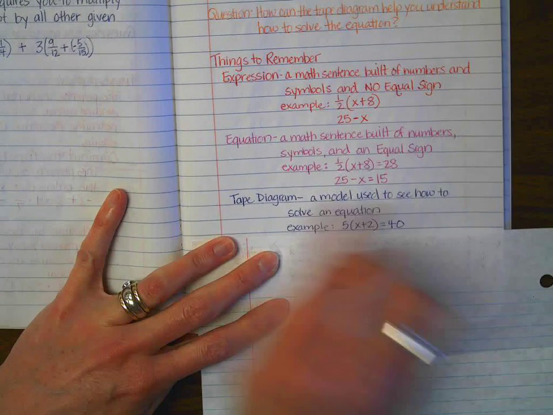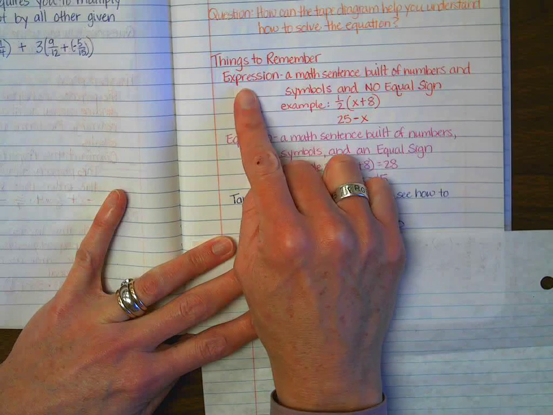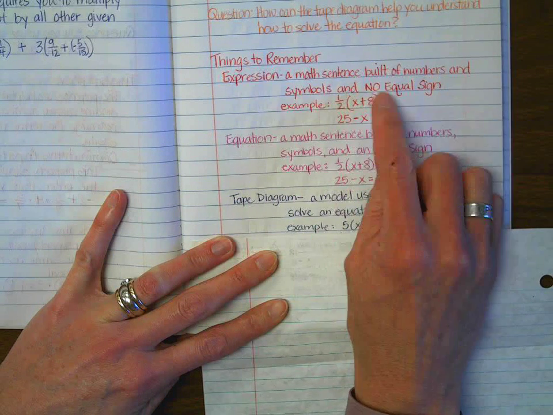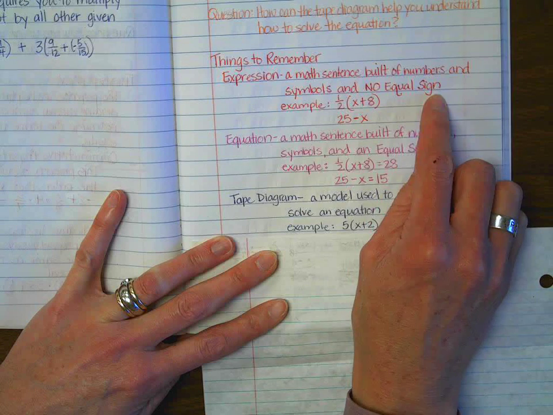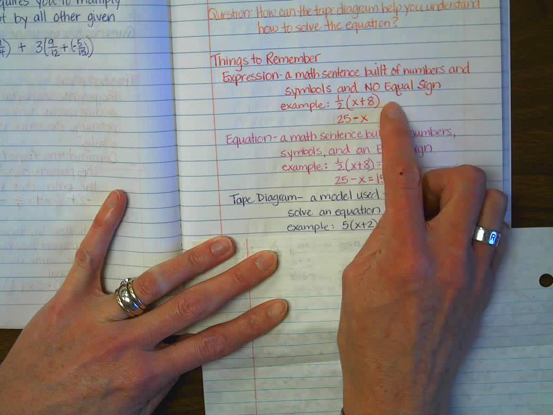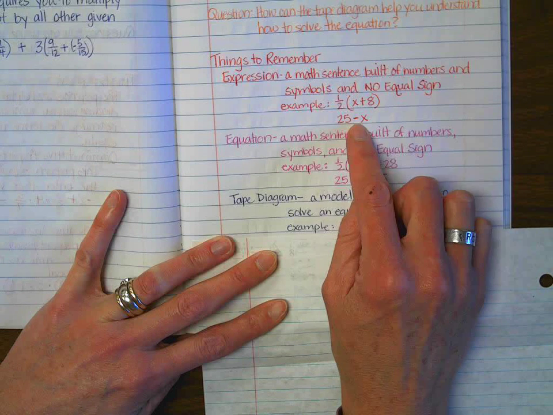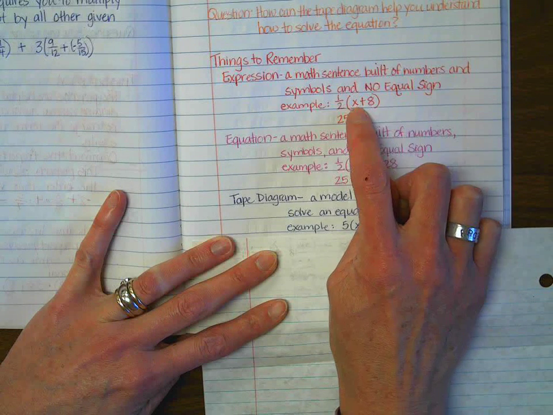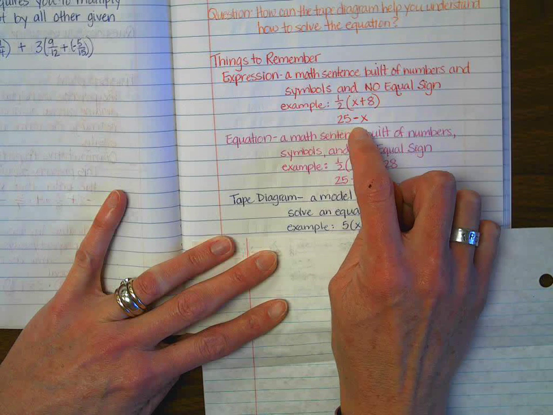So, things to remember. First thing, an expression is a math sentence built of numbers and symbols and no equal sign. Okay? This right here is an example of an expression. There's no equal sign. So when you see things like this, it is called an expression.